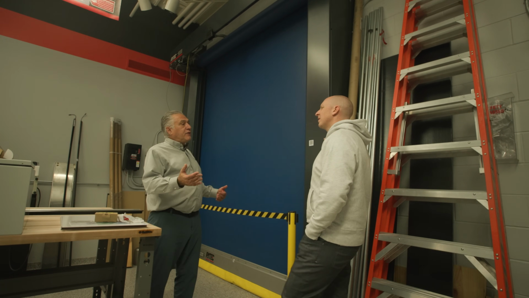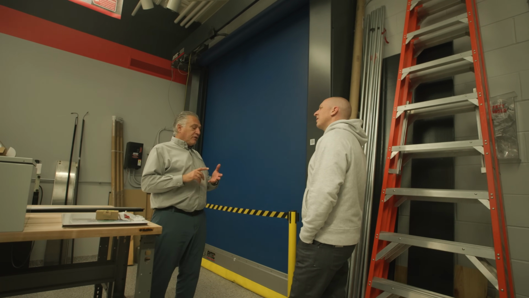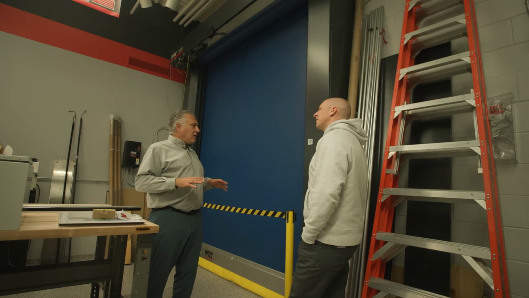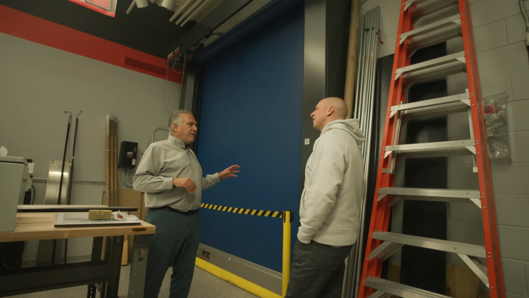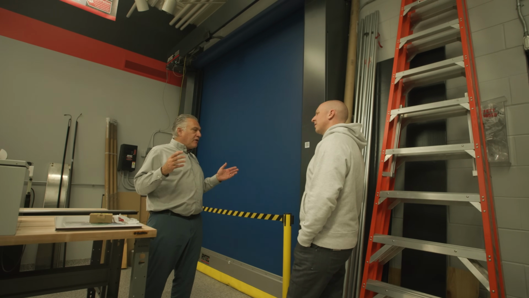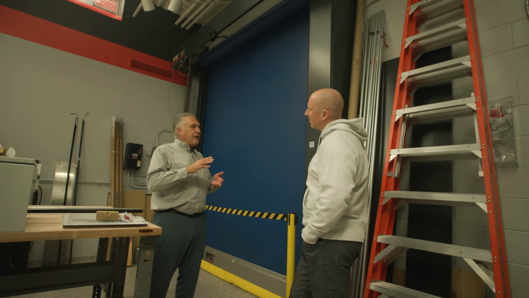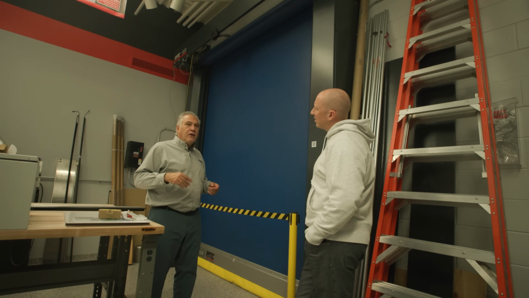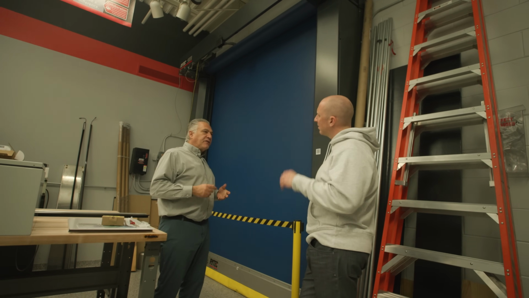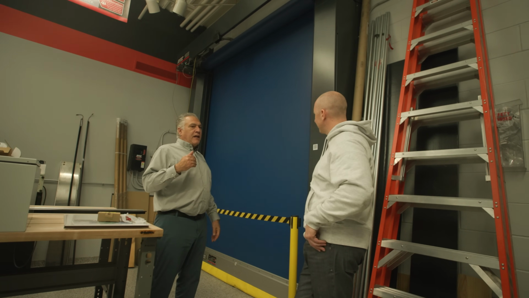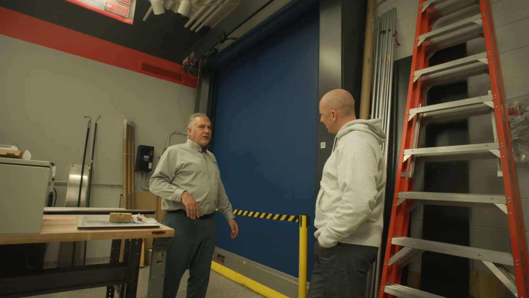Train docks where they're unloading trains, grain elevators. We have a large population of these in transit authorities throughout the country, whether it be up in Canada, in Chicago, in New York, where you've got to get the buses in to fuel them and clean them. And you're like, well, what do you need such a special door for?